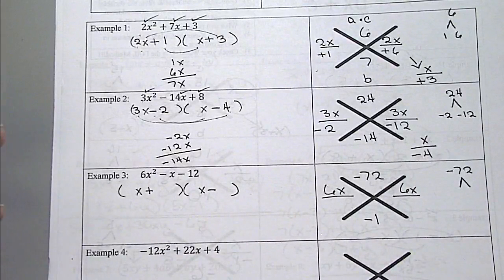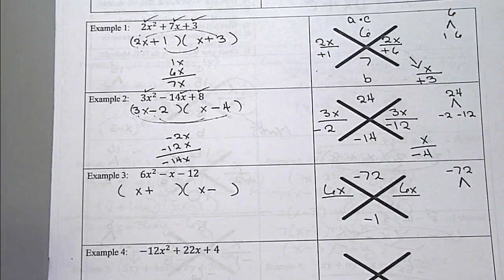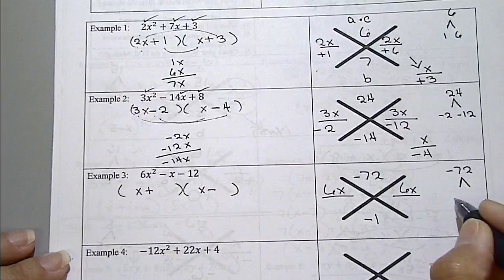What do you see? If you didn't see it, you'd say 1 times 72, well, that don't work. 2 times 36, well, that won't work. You go 3 times and you keep working your way. But do you know factors of 72 what? 8 and negative 9.